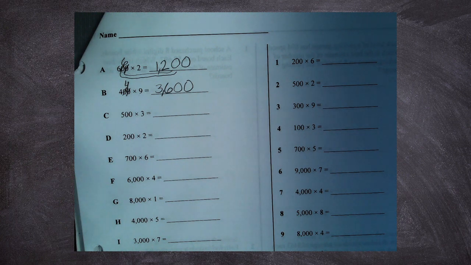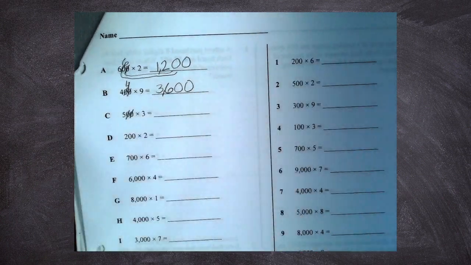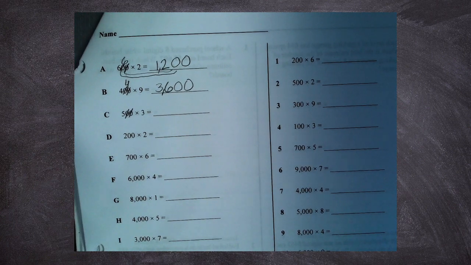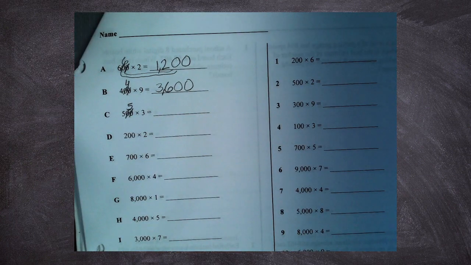Okay. Next problem, problem C. 500 times 3. How many zeros are at the end of 500? How many zeros do I see at the end of the number 500? Bradley, how many zeros are there? 2. 2 zeros. I can move them for now. I can't get rid of them completely. But if I move them away for now, I have 5 times 3. You can tell me, what is 5 times 3? Violet?